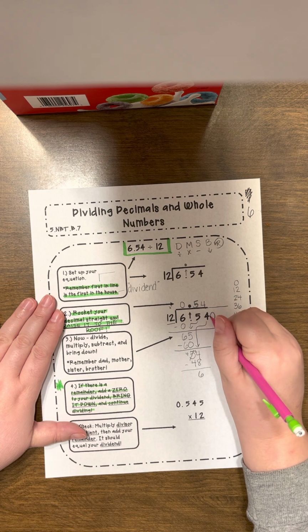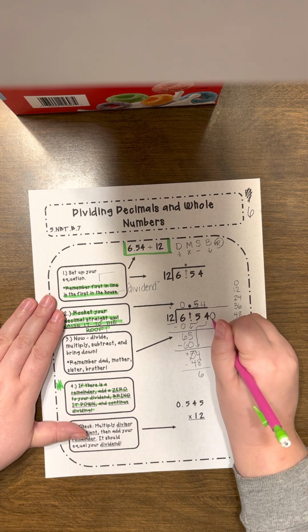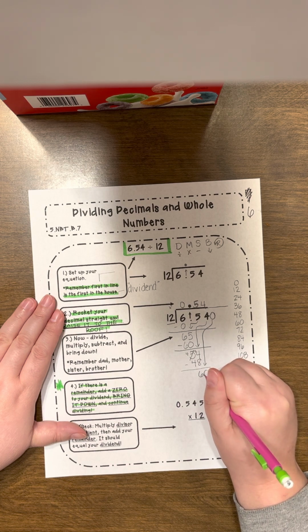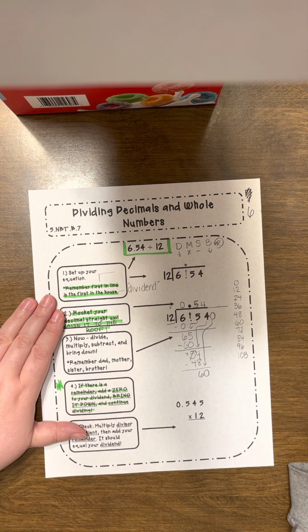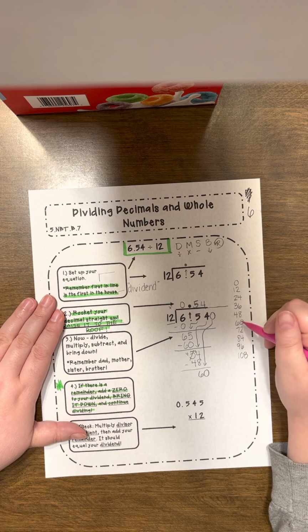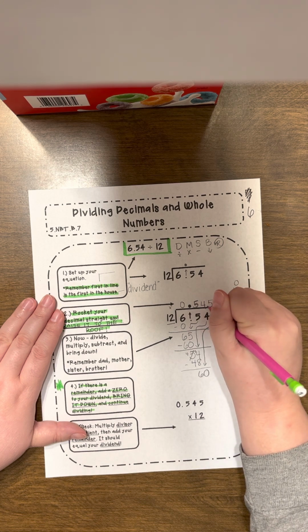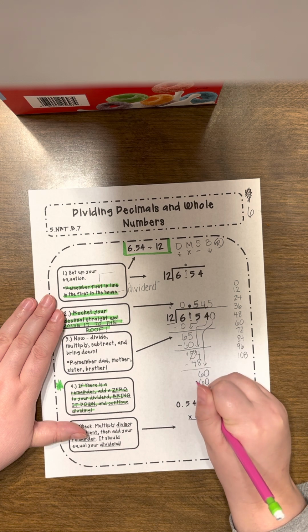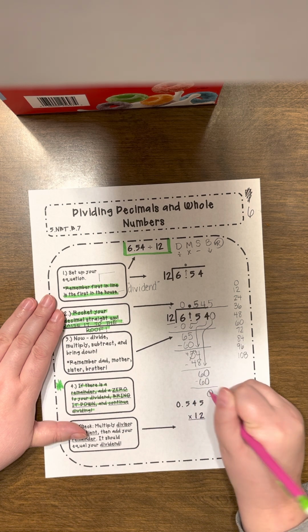So I'm going to annex or add a 0, and then I'm going to bring it down, and I am going to now have 60. Well, I know 12 times 5 is 60, and so therefore 5 times 12 is 60. I subtract, and now I'm left with 0.